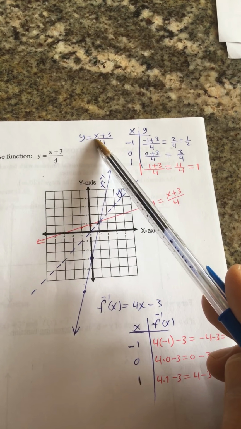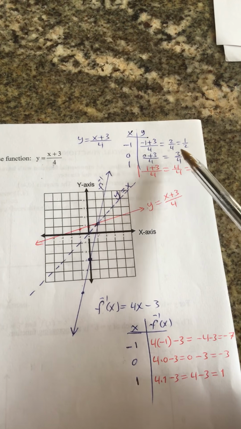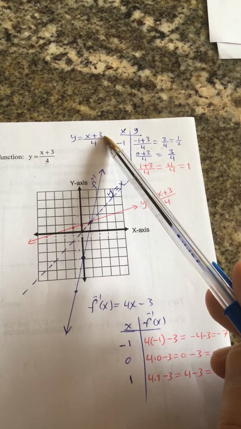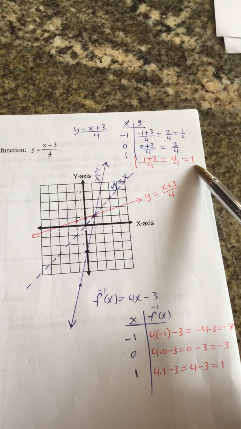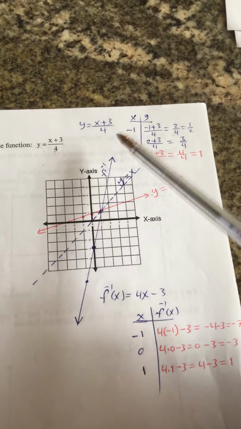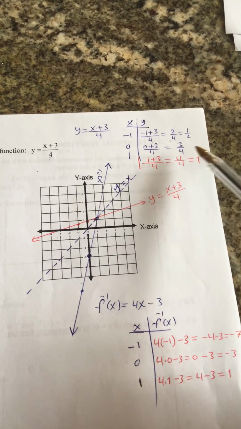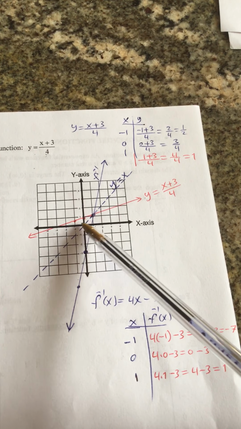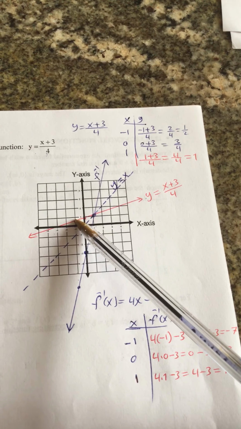If x equals 0, then (0 plus 3) over 4 equals 3 fourths. If x equals 1, then (1 plus 3) over 4 equals 1. So now we have the ordered pair (-1, 1 half). From the origin we move 1 unit to the left, then 1 half up, to this point.